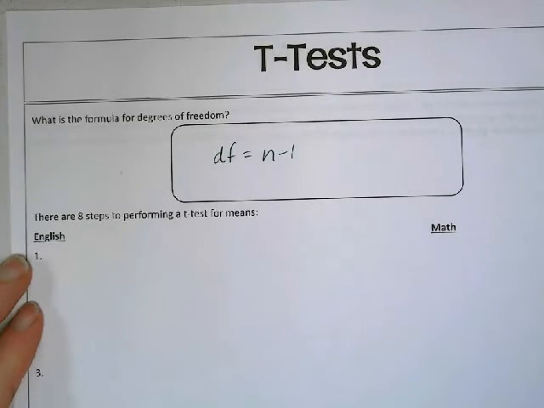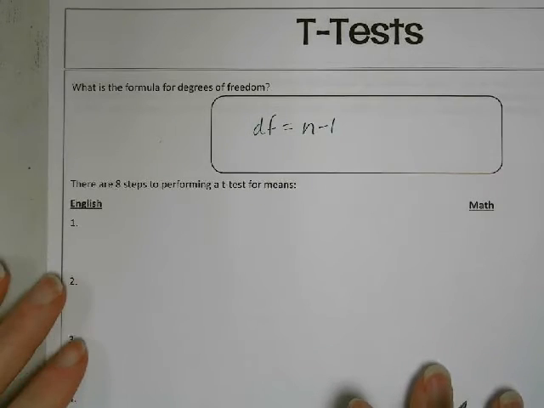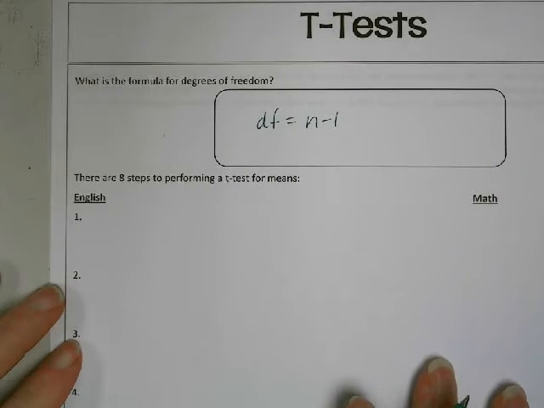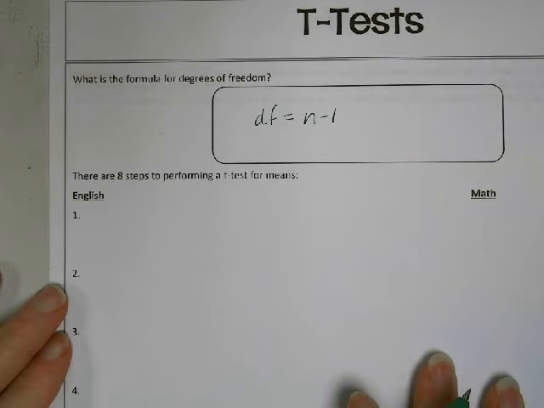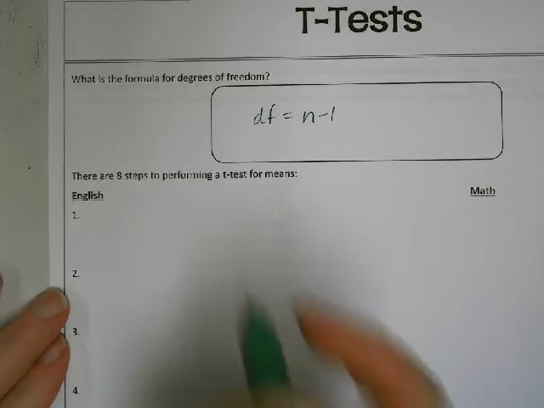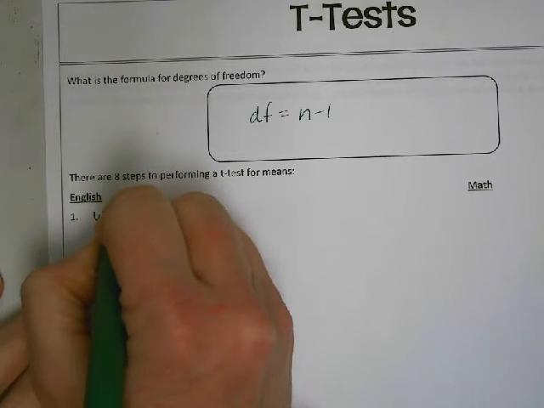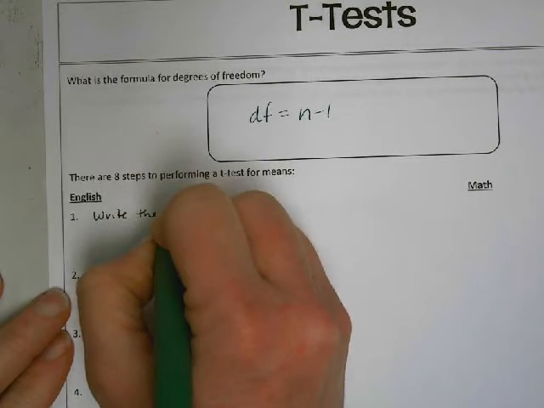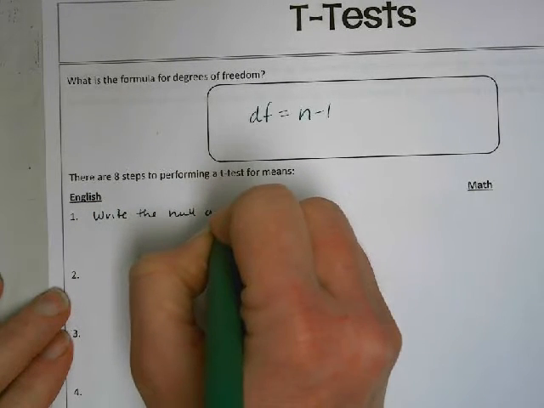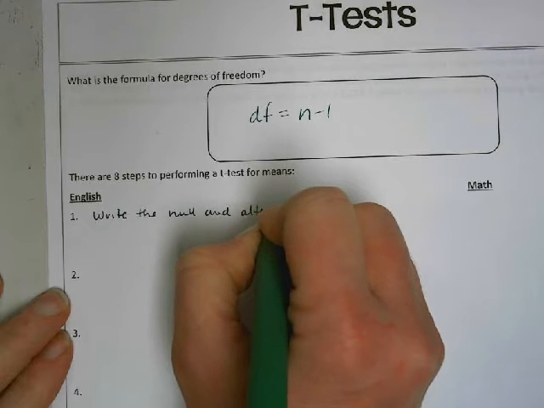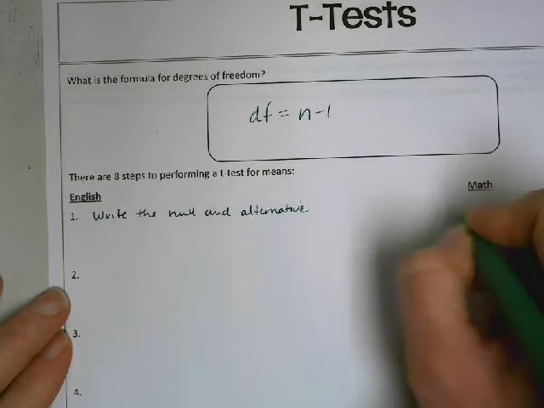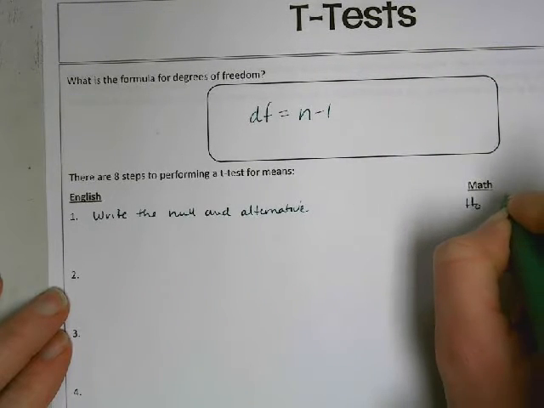So here are the steps we're actually going to walk our way through a t-test, a hypothesis test using a t-test because it's a small sample. So first step, write the null and alternative. So you're going to write your H naught and your HA.